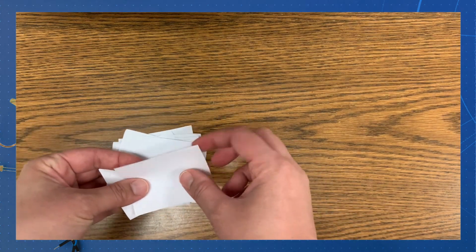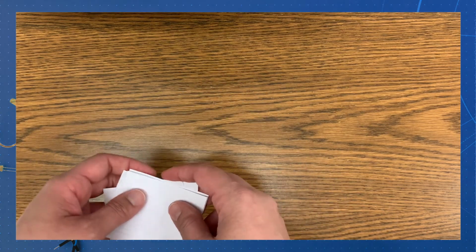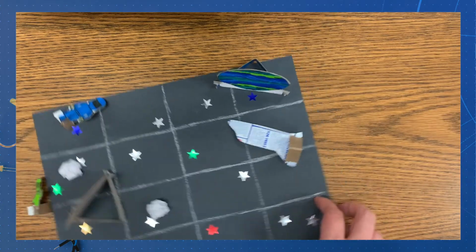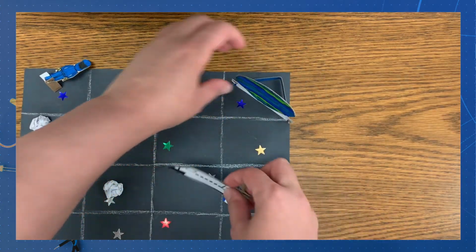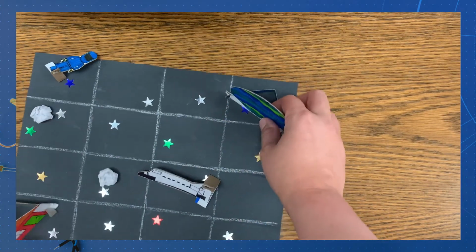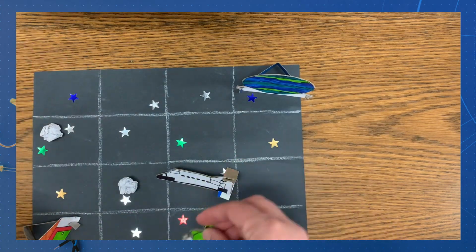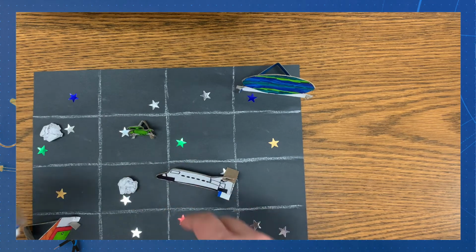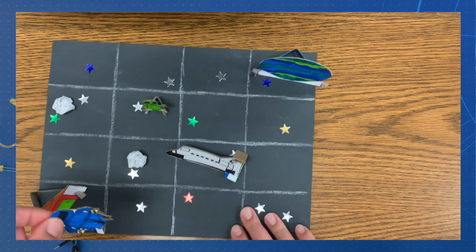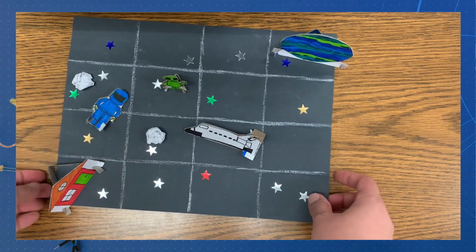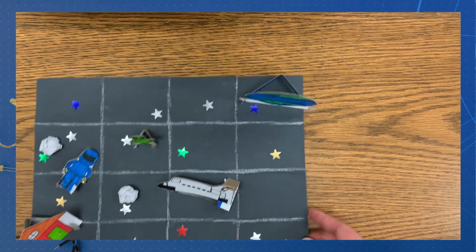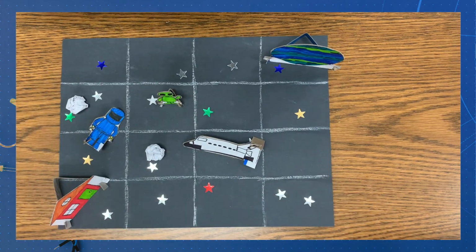You can write land, you can write greet alien on them, however you like to do it. At the end, you will have something like this. And you can try it out and you can create different figures or more things. I thought about creating a little wormhole that the astronaut could go through for this one, whatever you'd like to do. And that is how you create your own coding board game.